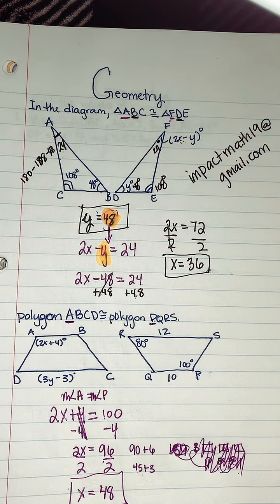Good. Anybody know how to solve for Y? How will we set that equation up?